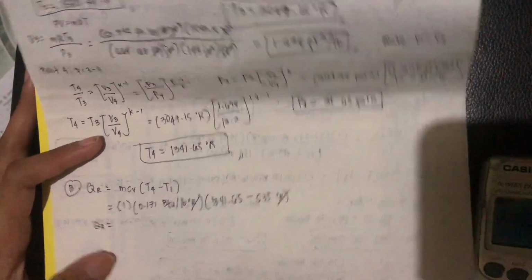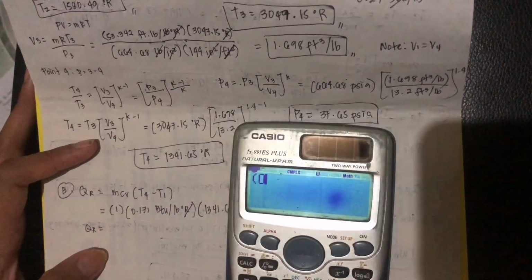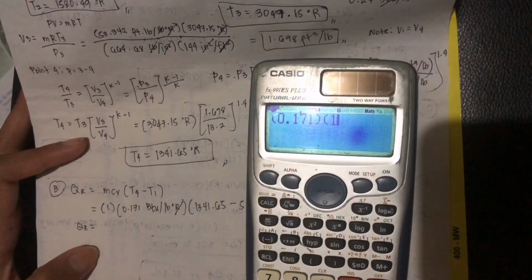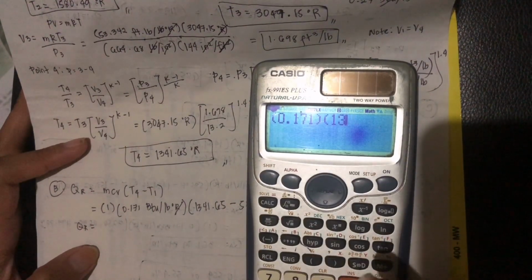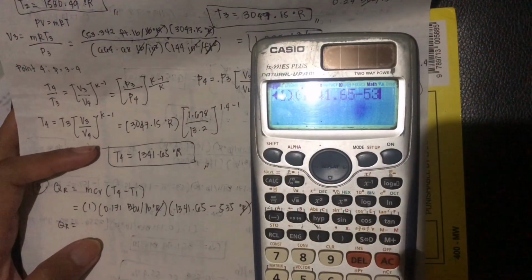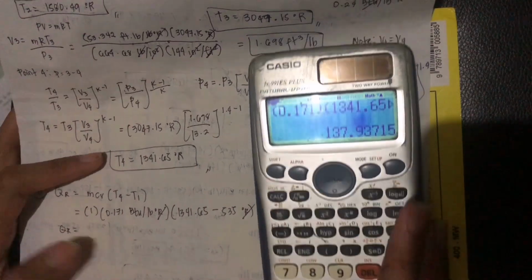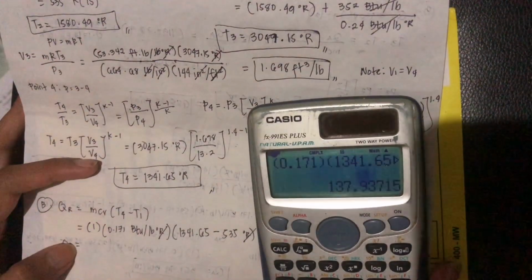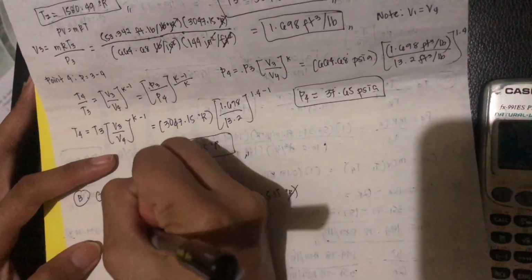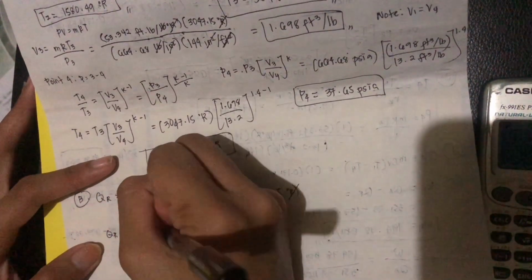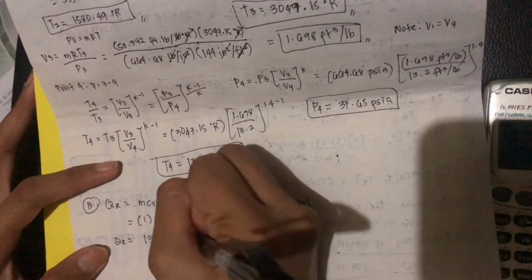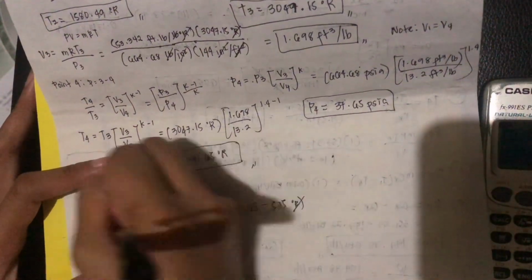The Rankine cancels out. So 0.171 multiplied by 1341.65 minus 535. So our answer is 137.93, or 137.94, BTU per pound. So that is our QR.